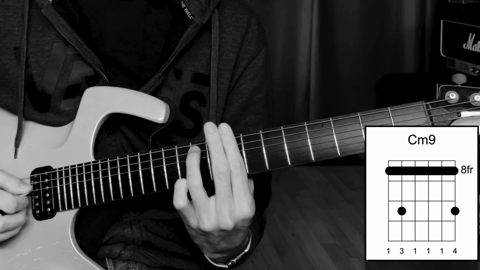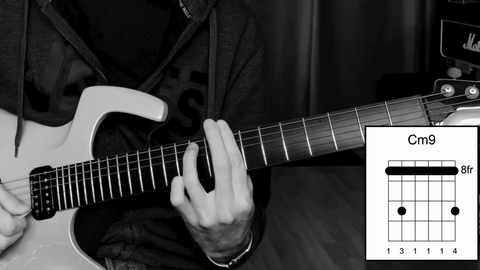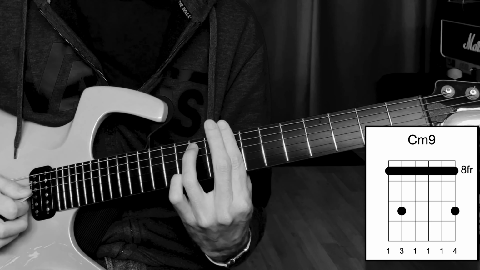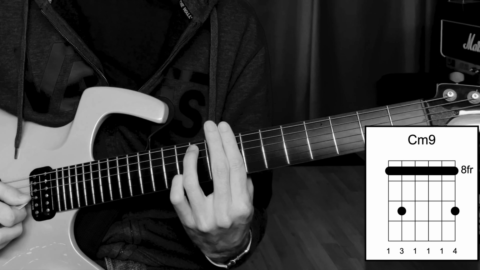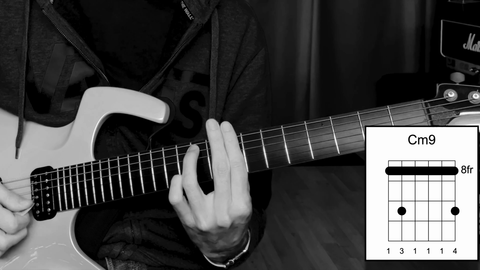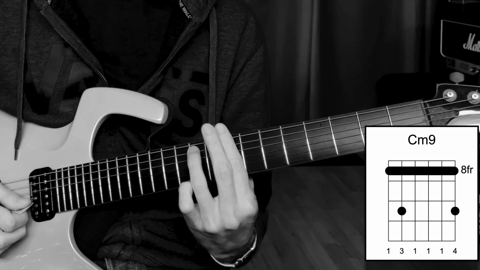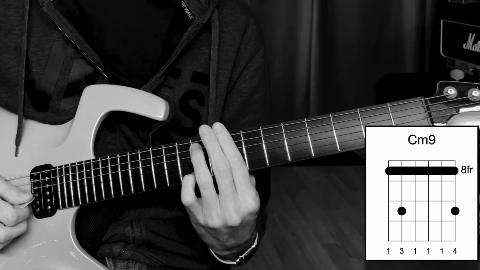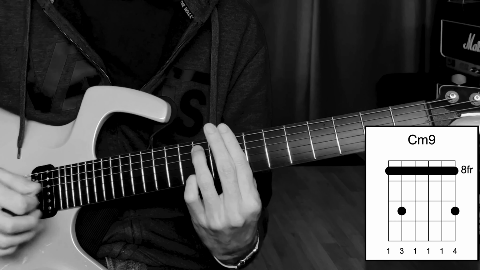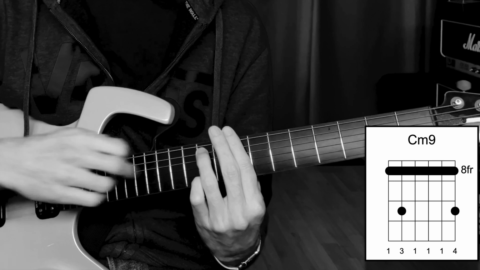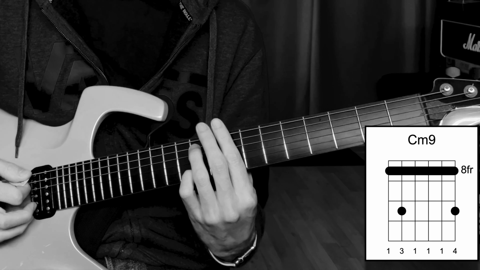And then we play 8, 8, and 8. On the 4th string, it's a B flat, which is the minor 7th. On the 3rd string, it's an E flat, which is the minor 3rd. And then on the 2nd string, it's again a G. So it's the 5th again. And then with the little finger, we play the 9th all the way up here on the 10th fret of the 1st string, which is a D. And it sounds like this.